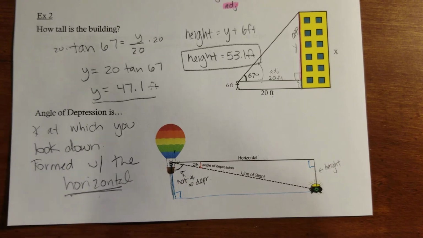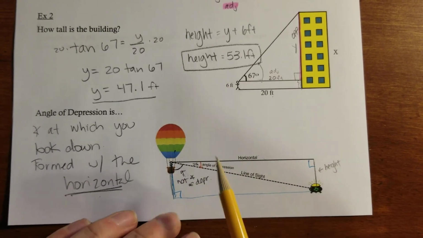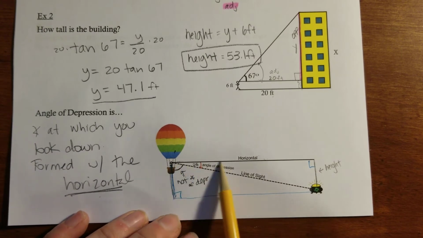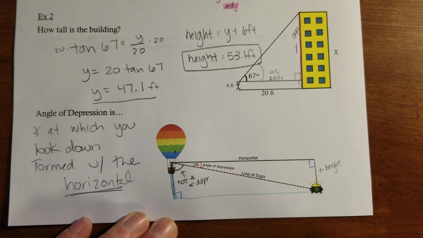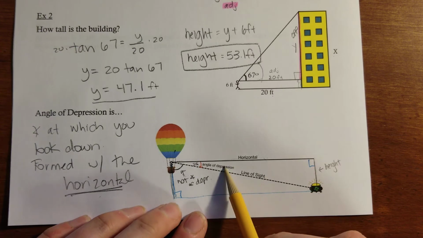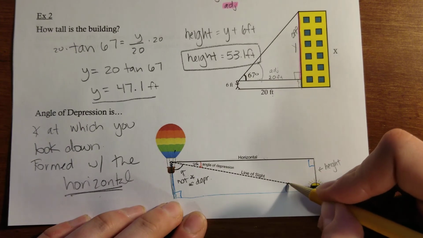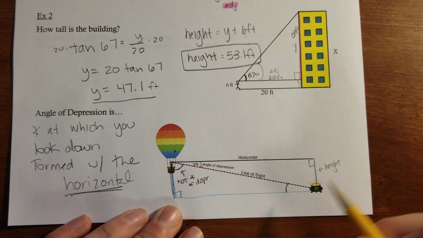Now, the other awesome thing that you could do, though, is we're going to flash back to semester 1. This horizontal line and the ground, this horizontal line, are parallel. This dashed line of sight is a transversal, which means the angle of depression and this angle right here, which would be an angle of elevation, wouldn't it? Horizontal looking up.